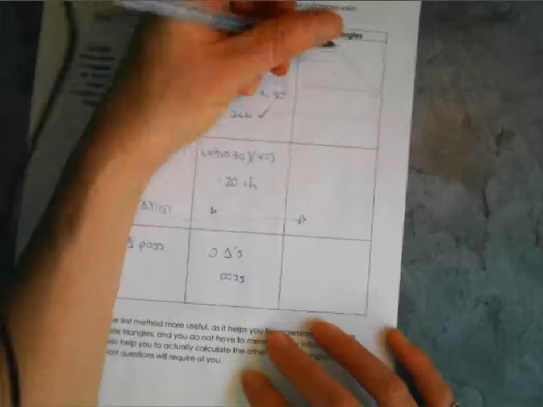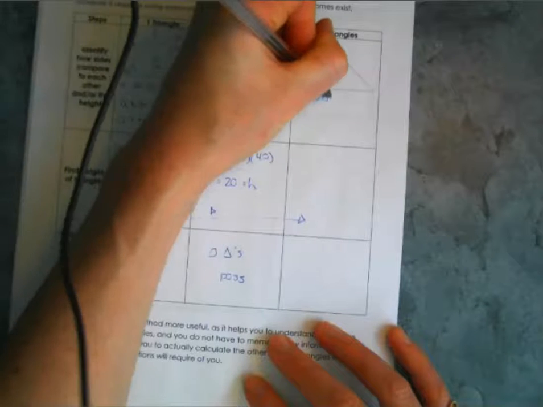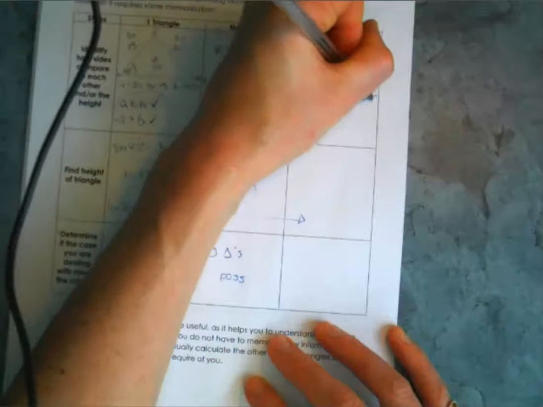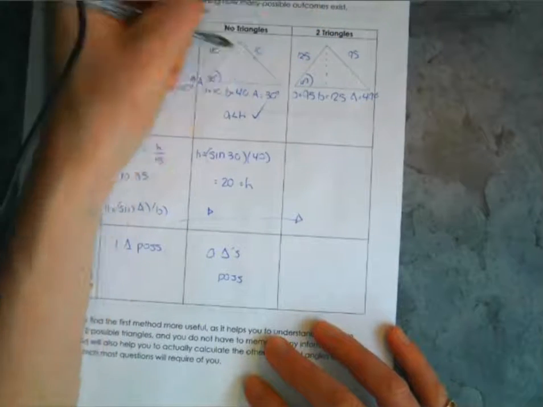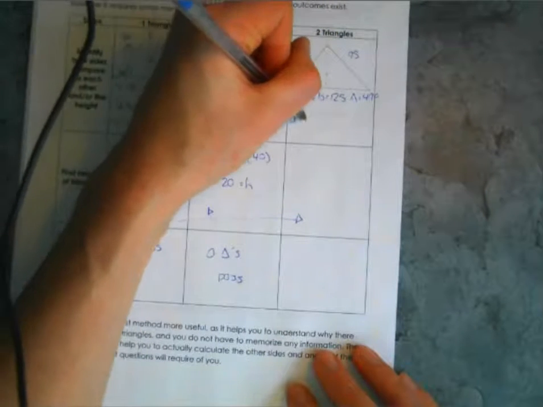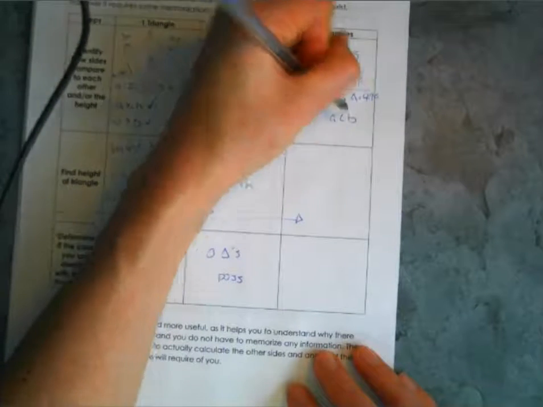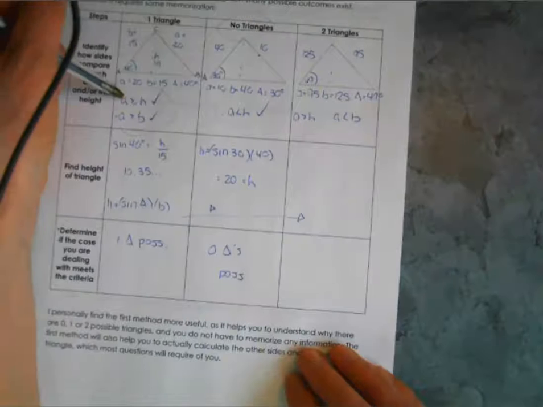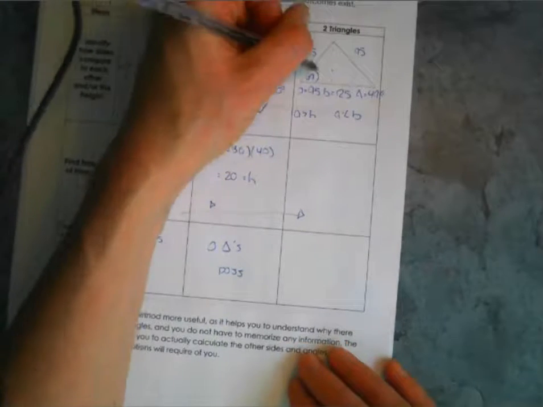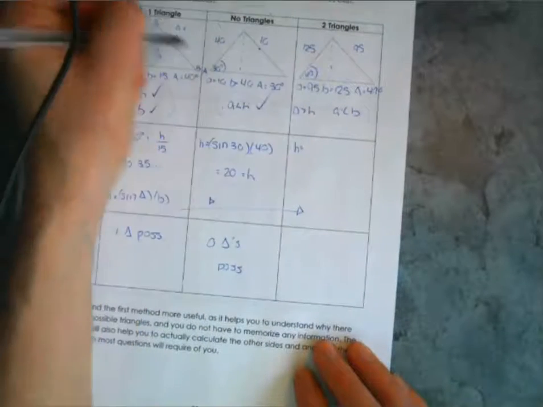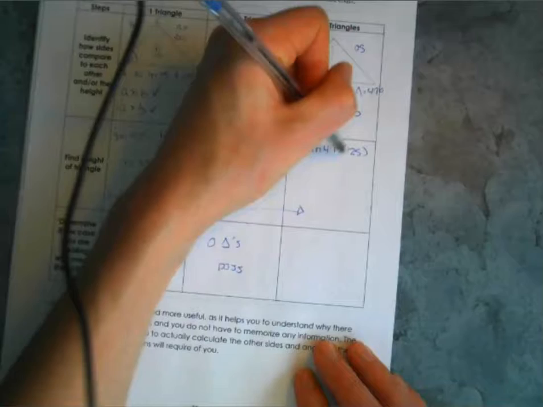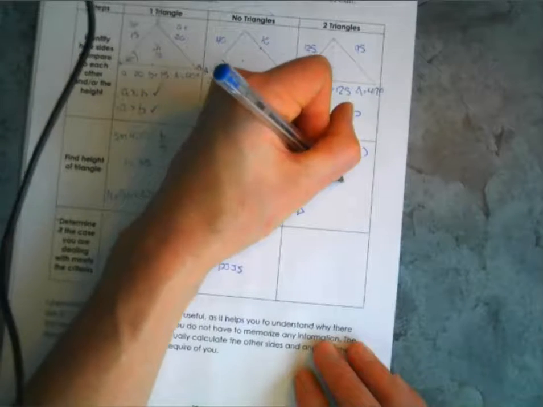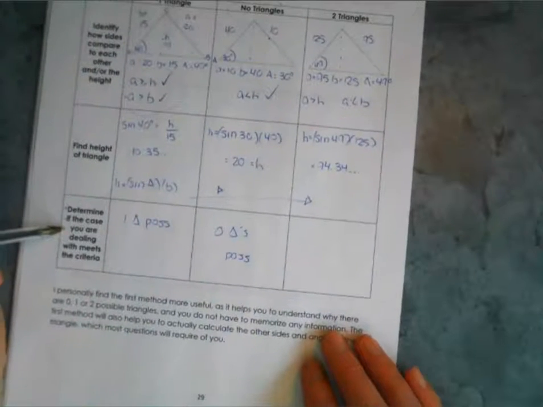Now the last one, we have A equals 95, B equals 125, and angle A equals 49 degrees. The things you need to memorize for this one are that A has to be greater than H and A has to be less than B. It's similar to the previous case, except it has to be greater than H, and the opposite of that one, A has to be less than B. So we want to solve for height. Height is equal to sine 49, sine of angle A, times side B, which is 125, and we end up with 94.34.